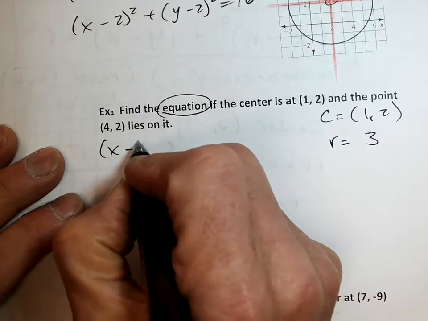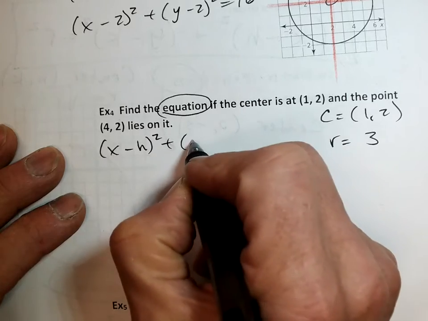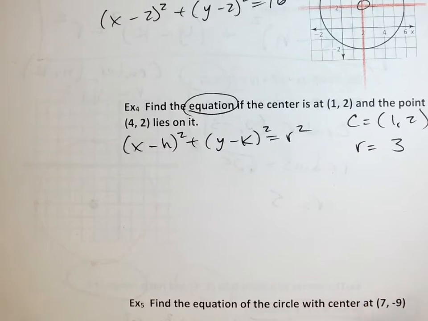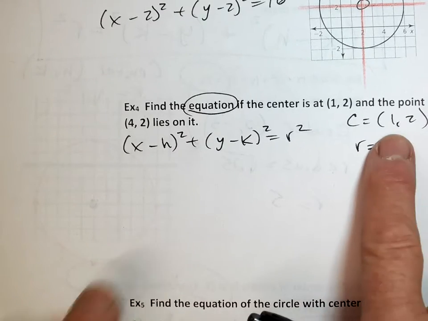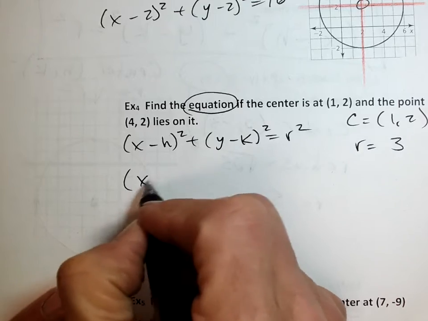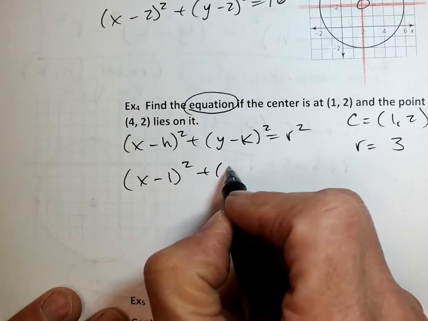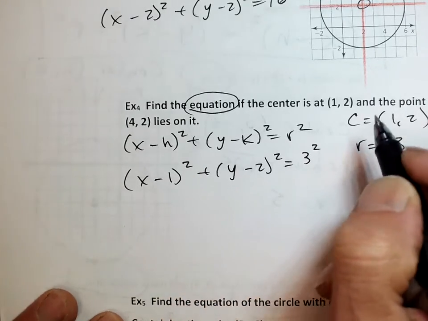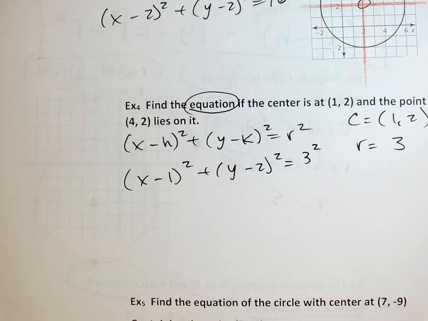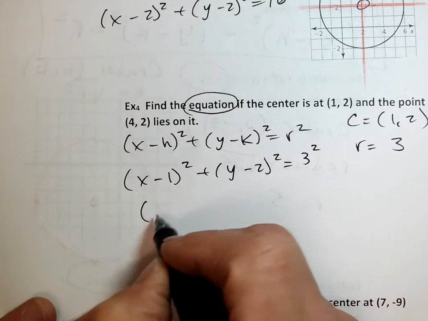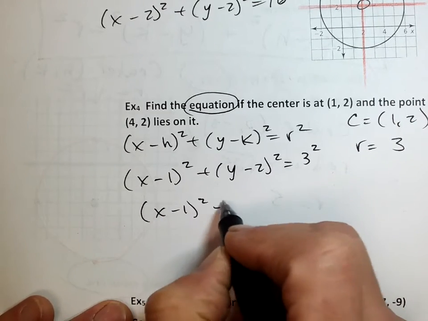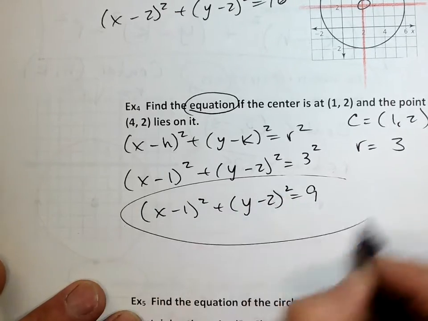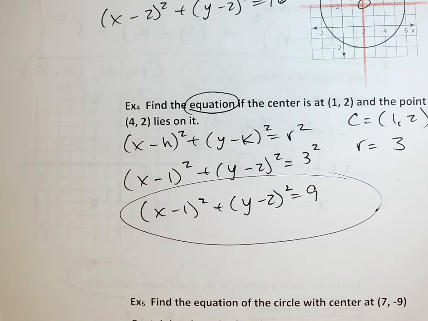x minus h squared plus y minus k squared equals r squared. How am I doing? And then just plug the numbers in. I know the center's at 1, 2, so let's go (x minus 1) squared plus (y minus 2) squared equals 3 squared. And all I'm going to do is one last step and make that 3 squared into a 9. So (x minus 1) squared plus (y minus 2) squared equals 9. Done. Easy? That was it.